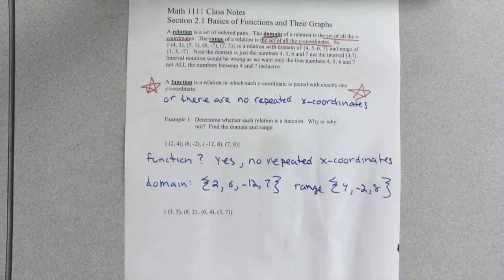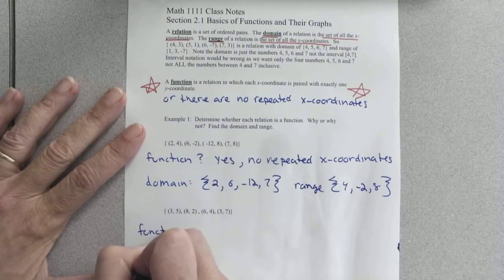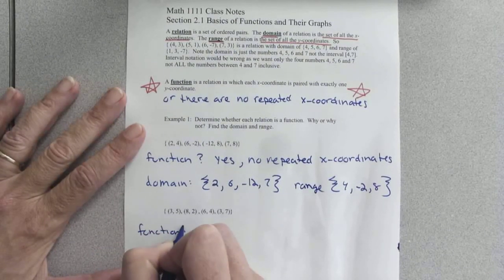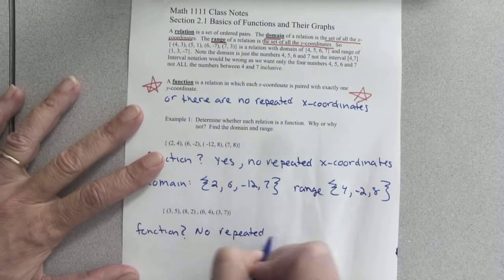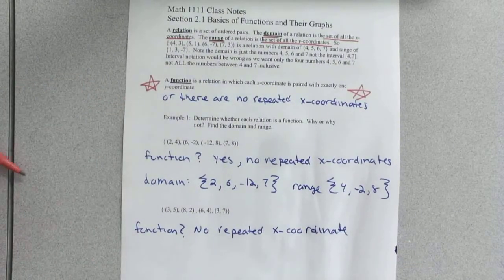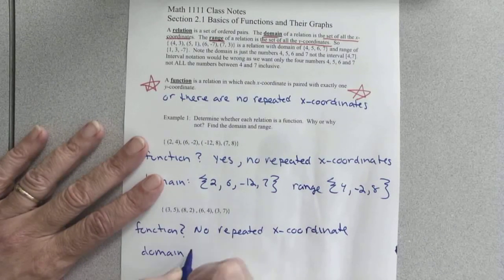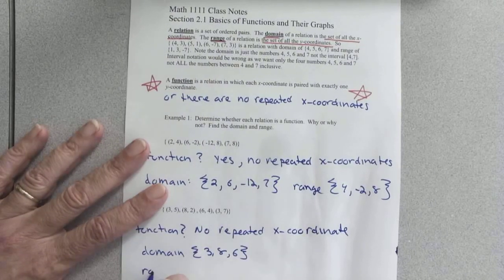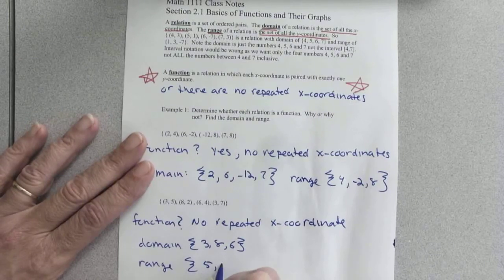So same thing for the same question. Next one, we've got (3, 5), (8, 2), (4, 6), (3, 7). And the answer to whether it's a function or not is no. I've got a repeated x coordinate. But I can still talk about the domain and range. The domain is 3, 8, and 6. And the range is 5, 2, 4, and 7.